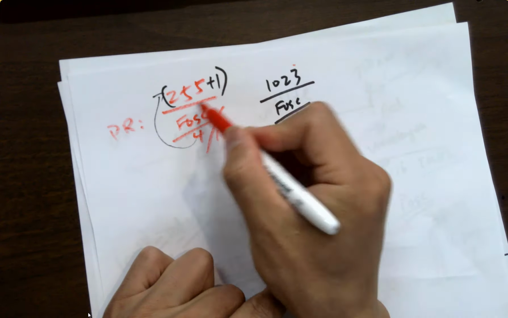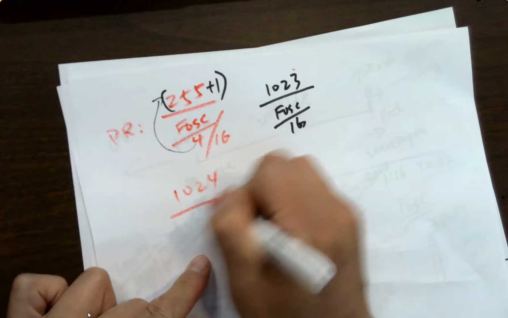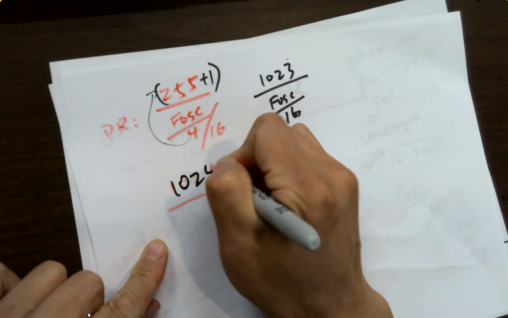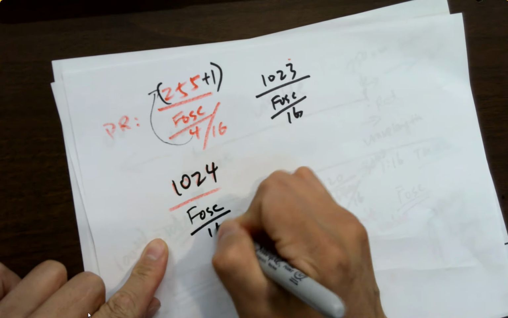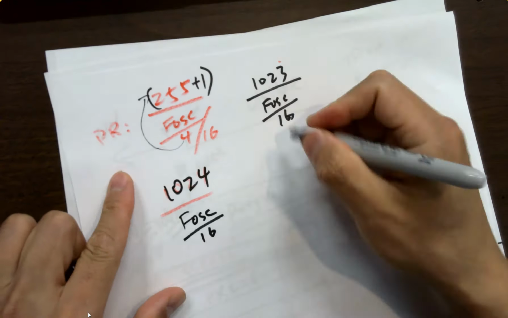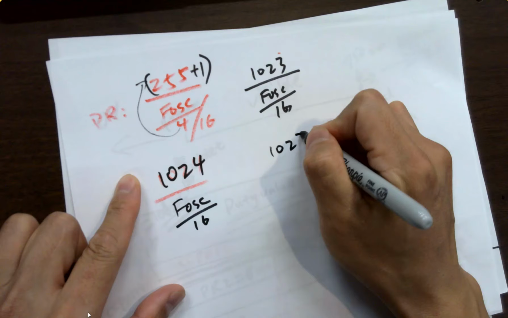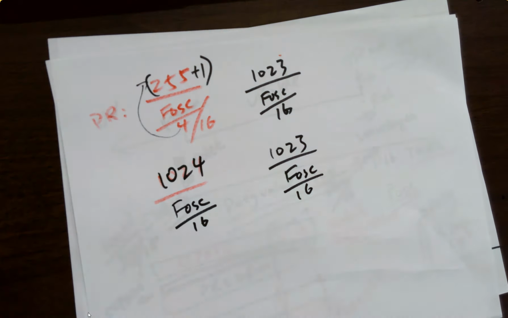So what's the period right now? You flip this to the top. 1024 divided by what? So 1024, right? Flip 4 on the top. So it's like FOSC over 16, right? And now for the period, we put all ones in it. We got 1023 divided by this. It's not fully off, right? So we need to add a 1 to it.